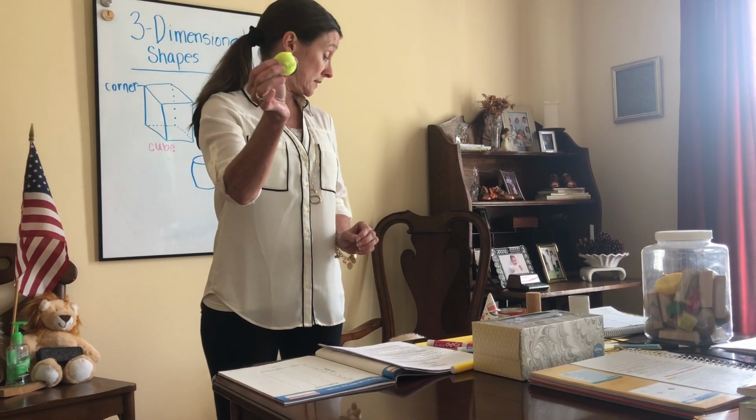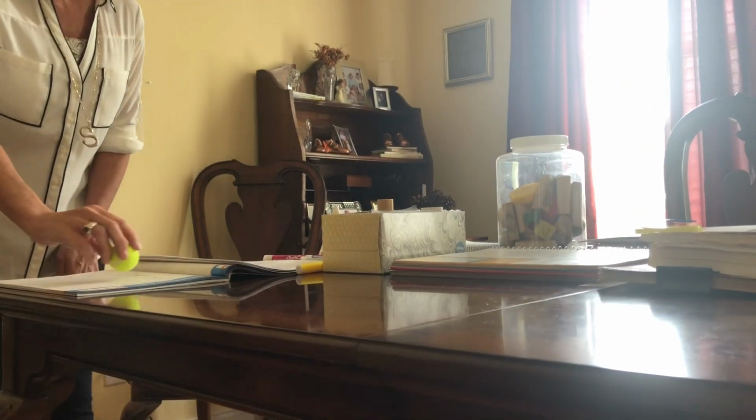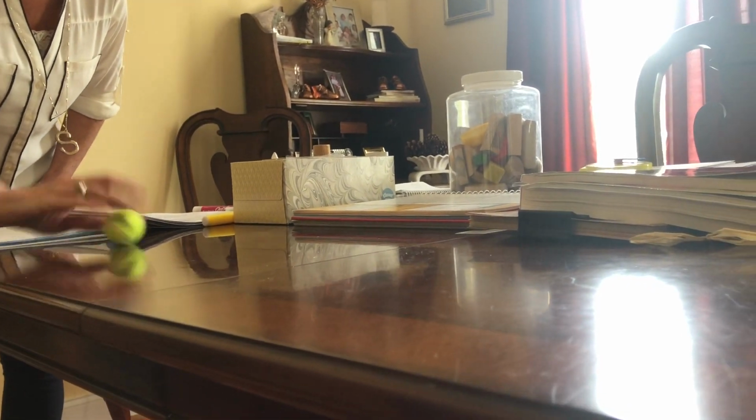Now, we could say this is a ball. And if she sees it, she's going to take off running. So we could say this ball rolls.